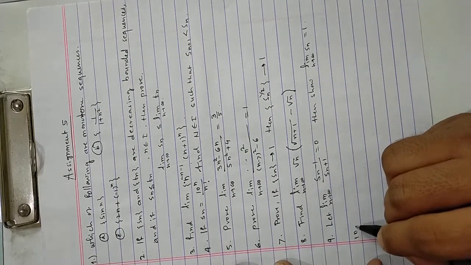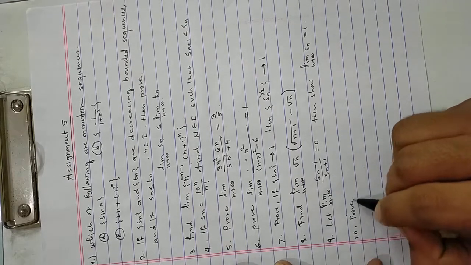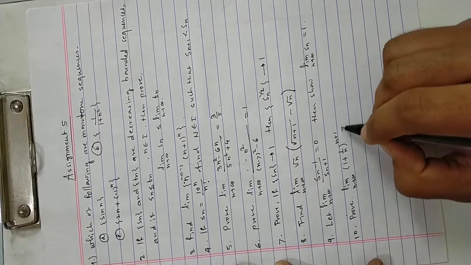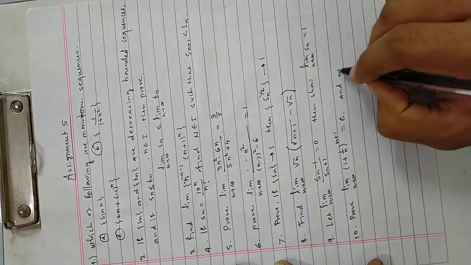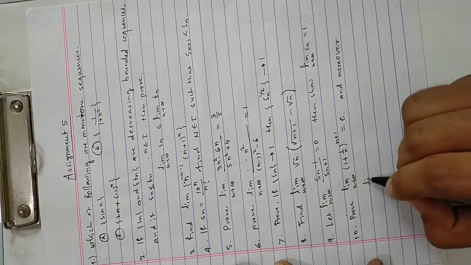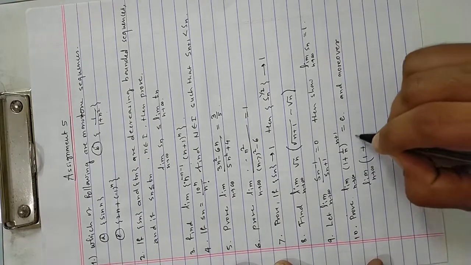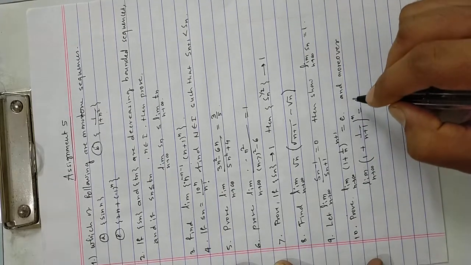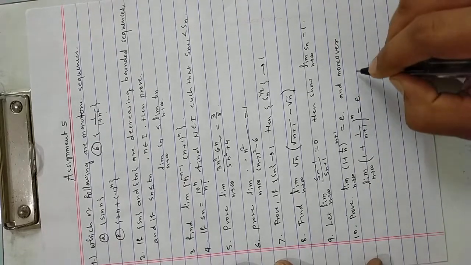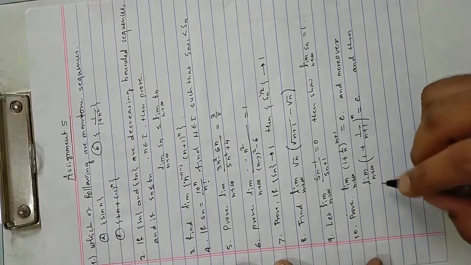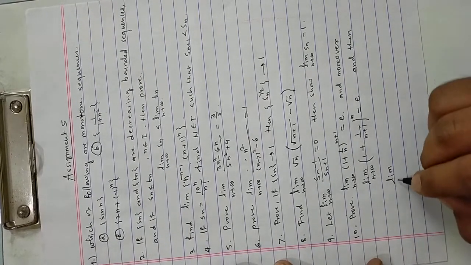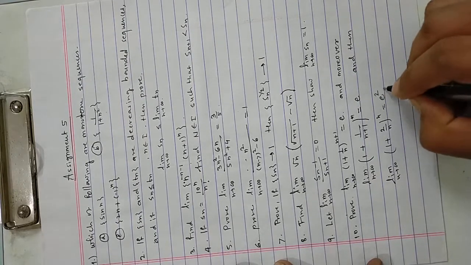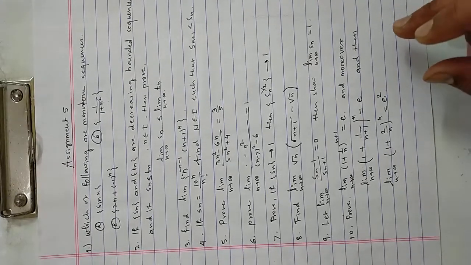Then next, prove that the limit of (1 plus 1 by n) raised to n plus 1 is E, and moreover that the limit of (1 plus 1 by n plus 1) raised to n is also E, and then the limit of (1 plus 2 by n) raised to n is E square. So this is assignment 5.